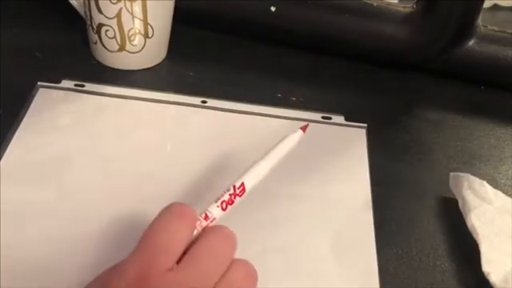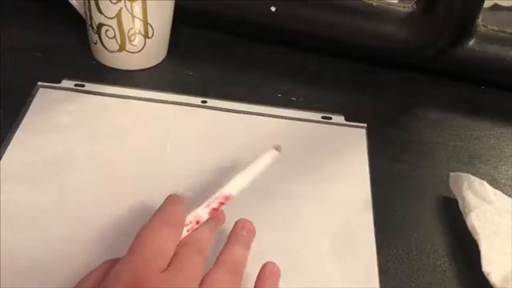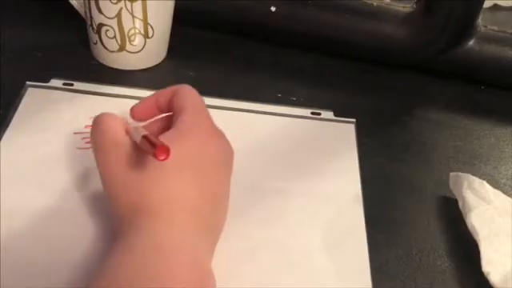Okay guys, for lesson 4, our learning objective is I will learn how to order fractions with like denominators. So once again, this is a review over fractions. We learned this earlier in the year and we're just going to review over it really quick. So I'm going to give you 3 fractions.